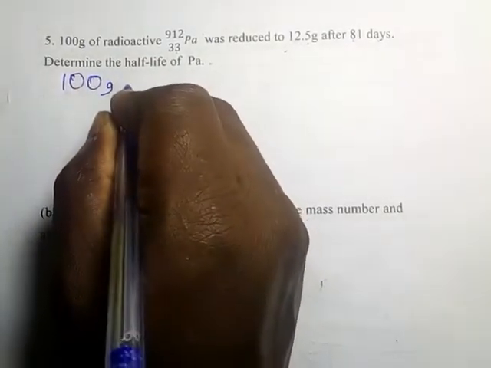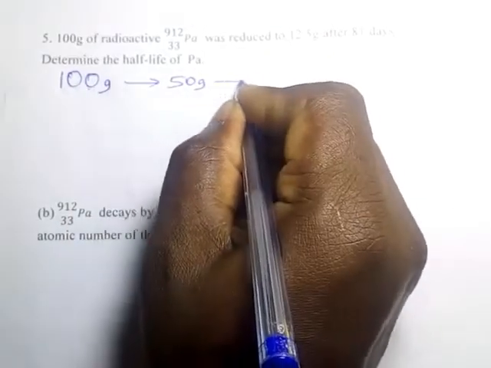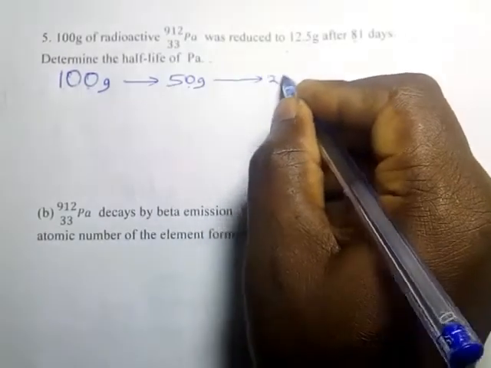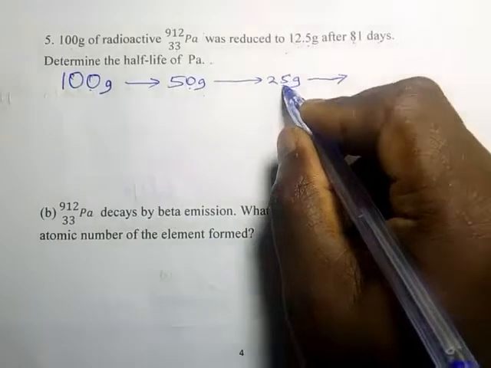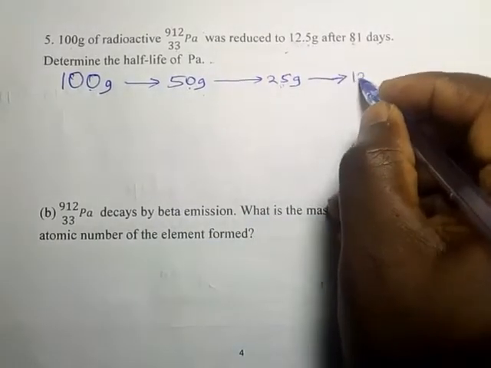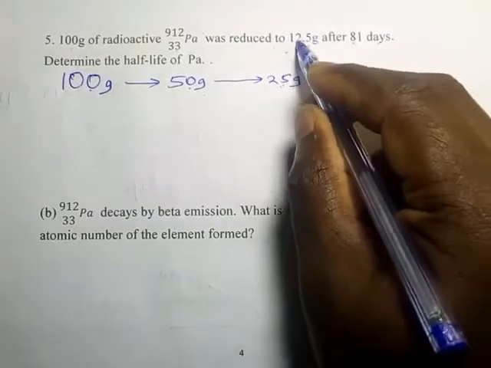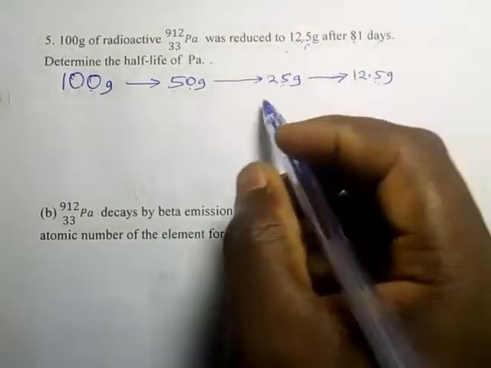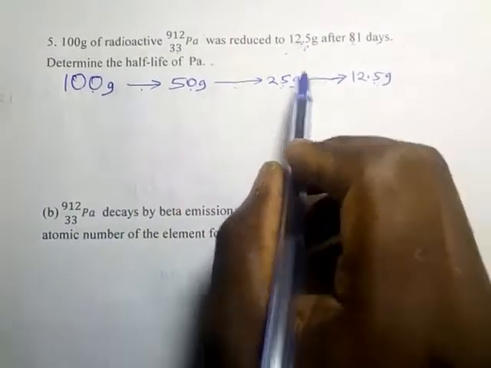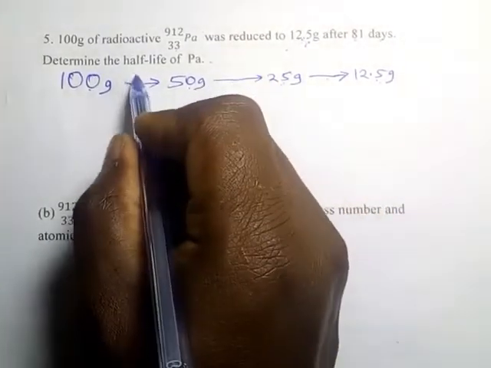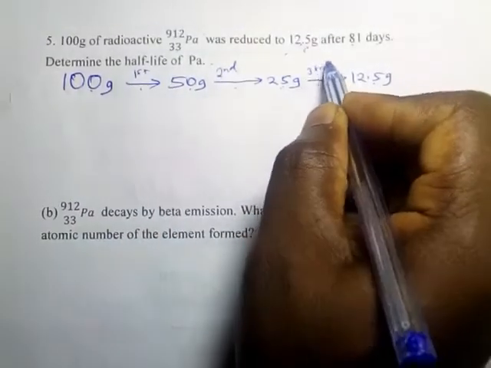So what you do is just write the halves. From 100 we have 50 grams. From 50 we have 25. Use your calculator if you have a problem in maths. From 25 we have 12.5 grams, and this is the final. They need the remaining amount. So we have how many half-lives? 1, 2, 3. So we have 3 half-lives.